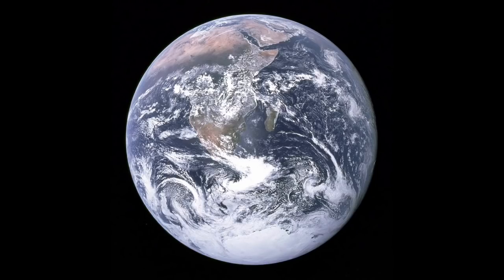This particular picture of the Earth is a famous one. It's called the Blue Marble. It was a photograph that was taken from one of the Apollo missions, maybe Apollo 17 in the 1970s.